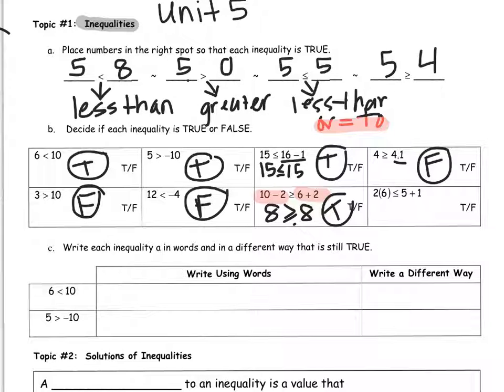Alright, on the left side of our symbol, we have 2 times 6. That's 12. I bring down my symbol, less than or equal to. And on the right side, I have 5 plus 1. That's 6. 12 is less than or equal to 6.